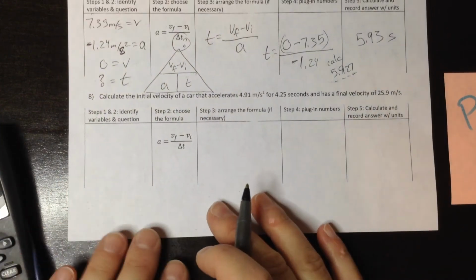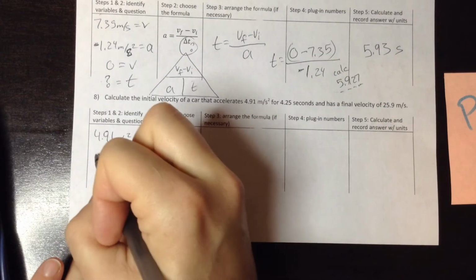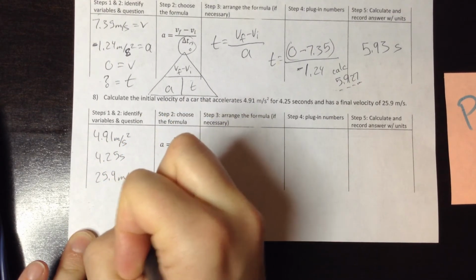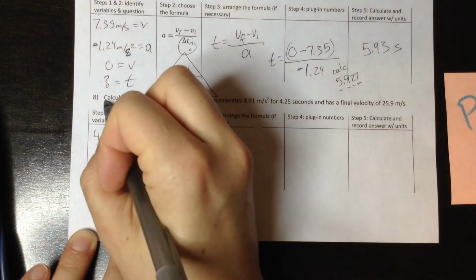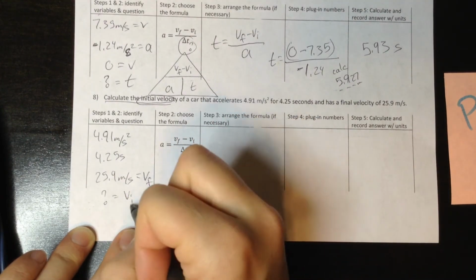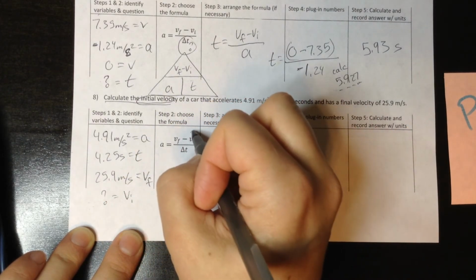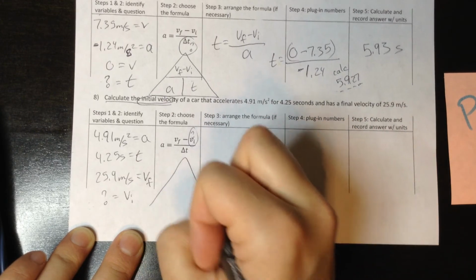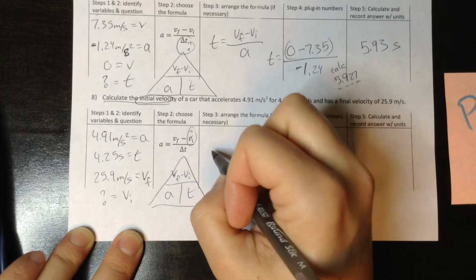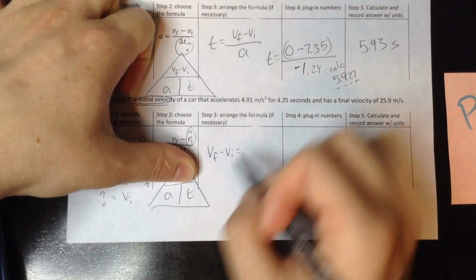And last but not least, we have 4.91 meters per second squared, 4.25 seconds, 25.9 meters per second, and the question, calculate the initial velocity. Okay, meters per second is velocity, so that must be my final velocity. Seconds is time, meters per second squared is acceleration. Alright, this is my question, so I need to rearrange the formula. Final velocity minus initial velocity, acceleration, and time. Keep those together. Final initial velocity equal to A and T side by side, multiply them.